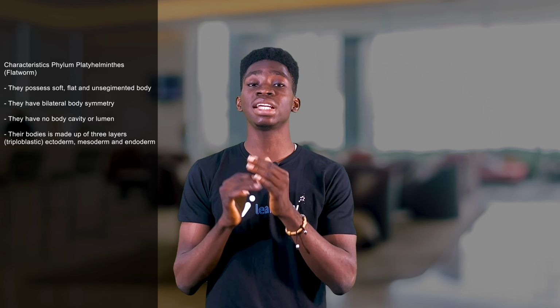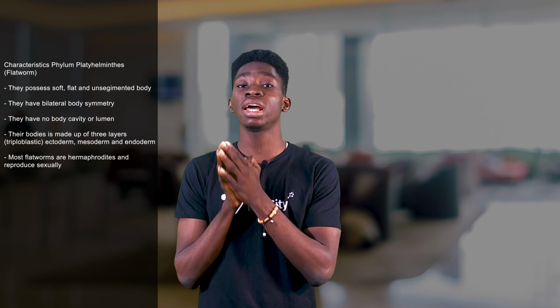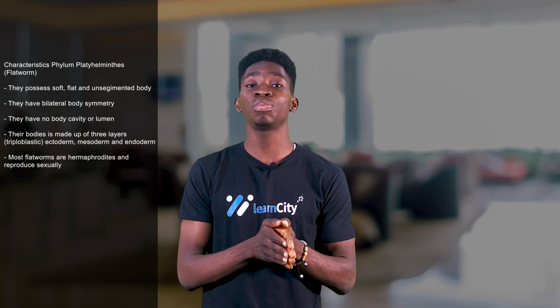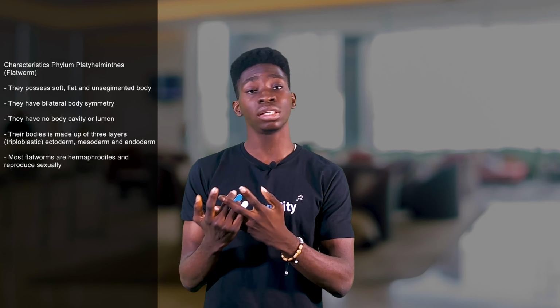Another characteristic is that most flatworms are hermaphrodites. What do we mean by hermaphrodites? Hermaphrodites are organisms that possess both male and female sexual parts. So most flatworms are hermaphrodites, so they reproduce sexually. They do not actually require another organism for reproduction, but they still reproduce sexually because the single organism possesses both sexual parts.